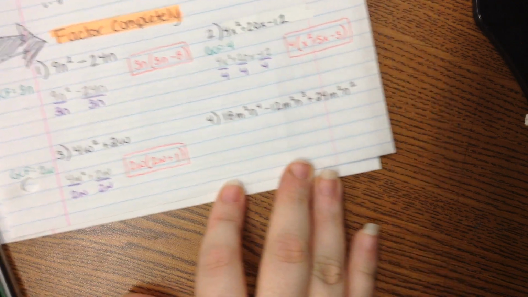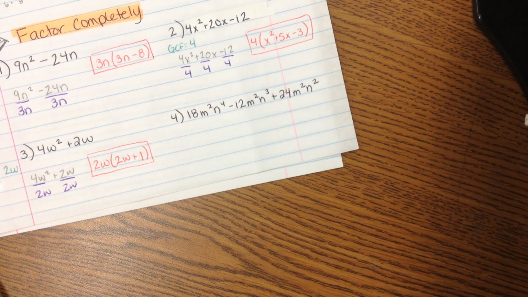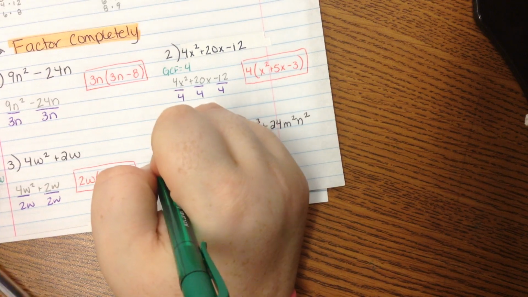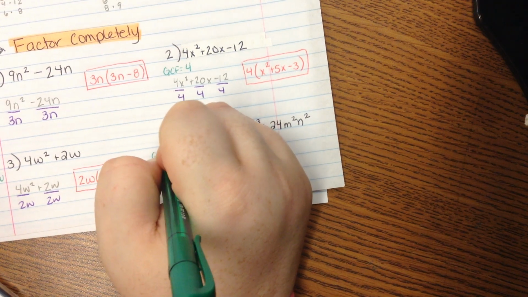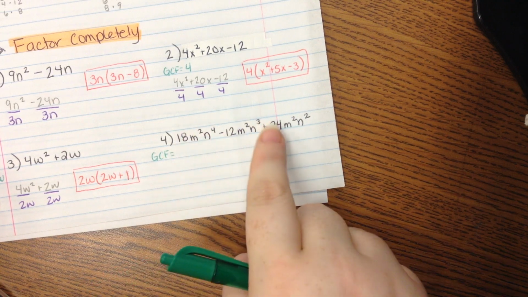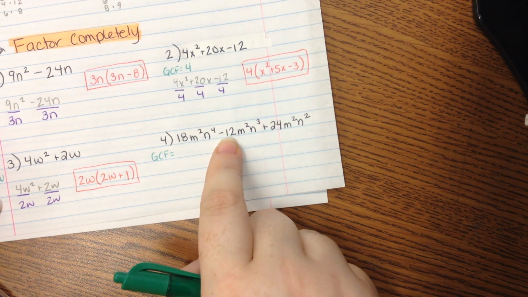This last one is a bit longer, but only because of the multiple letters. So we still find our GCF like we have been. So our GCF equals. We're going to look at our numbers. We have 18, 12, and 24. We're going to focus on the 12 because it's the smaller number.